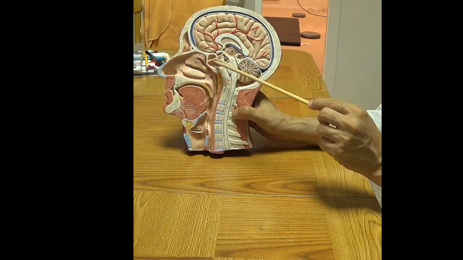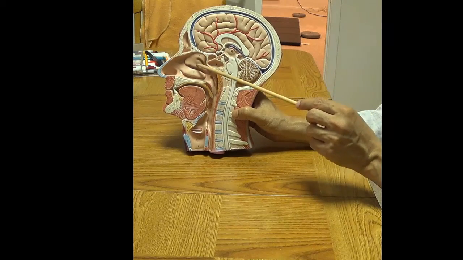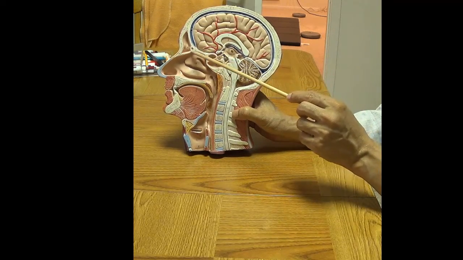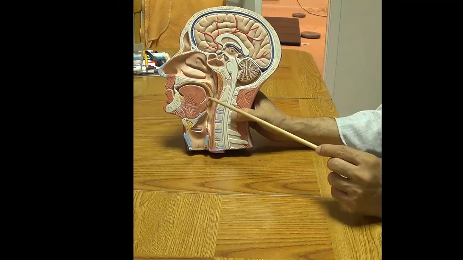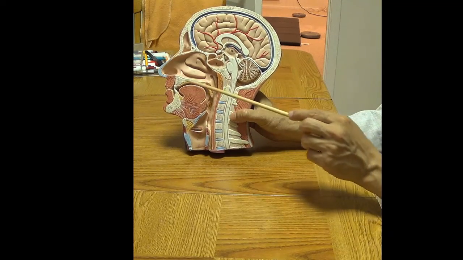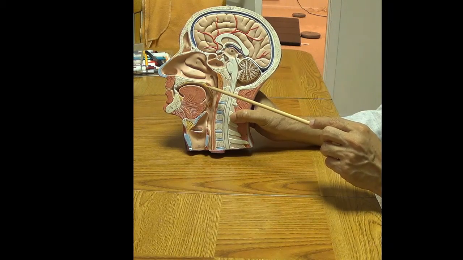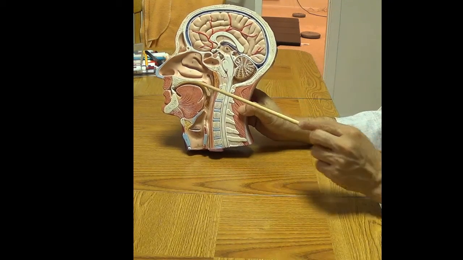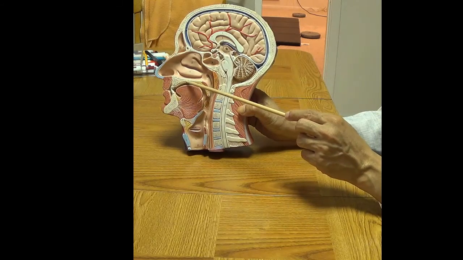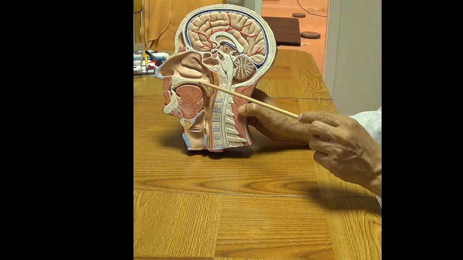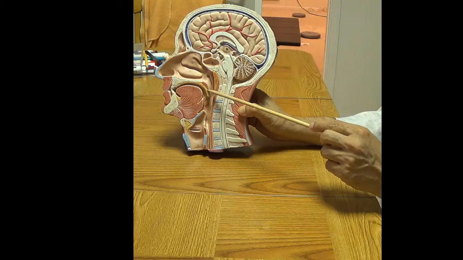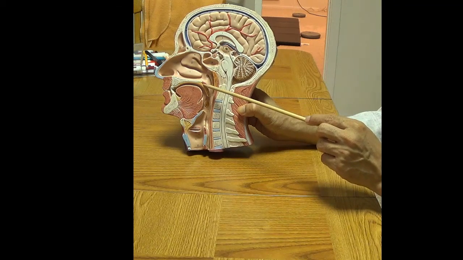So two bones form the roof of the nasal cavity, the ethmoid and sphenoid. And the floor of the nasal cavity is formed by the palate. This part is the bony part of the palate, called the hard palate, and this part is the muscular part, the soft palate.